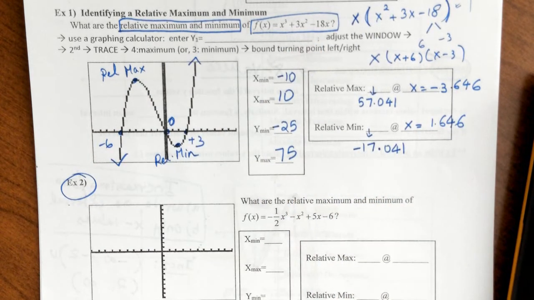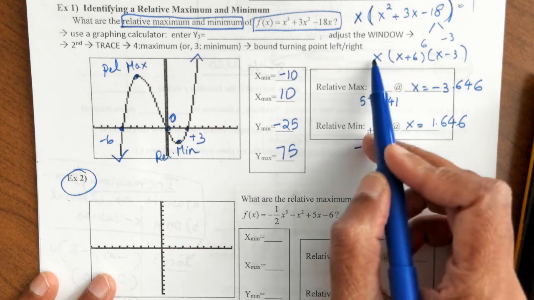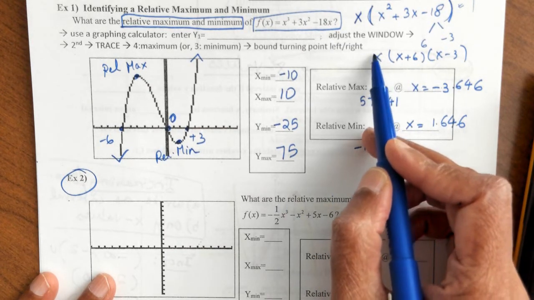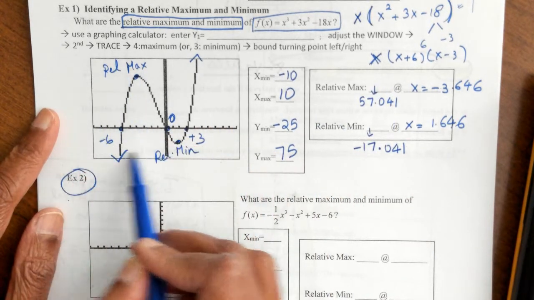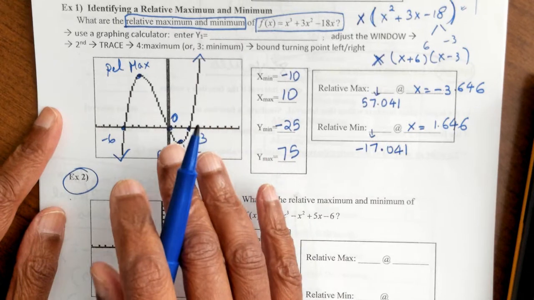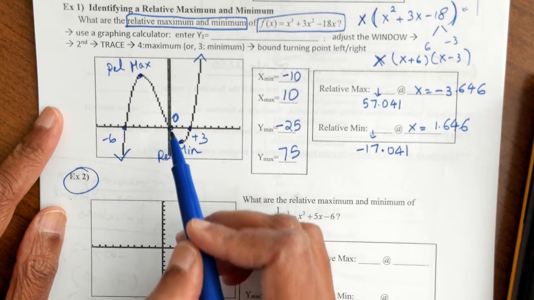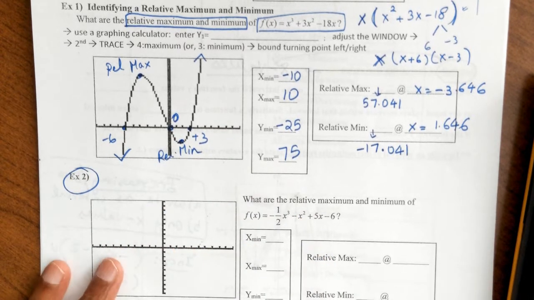What do we know from our x-intercepts? If I see 3 factors, I have 3 x-intercepts. From here I get x equals 0. When we start using the calculator, you'll see that the notes give a picture of what you're going to see on your calculator, so that when we do it we can match it and see whether we're doing it right.